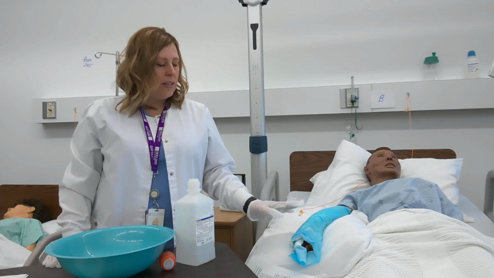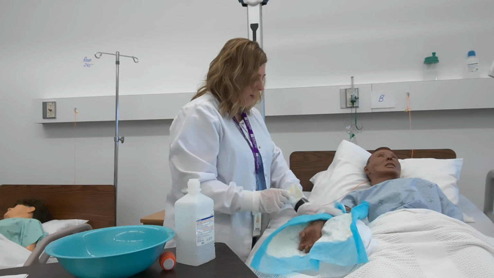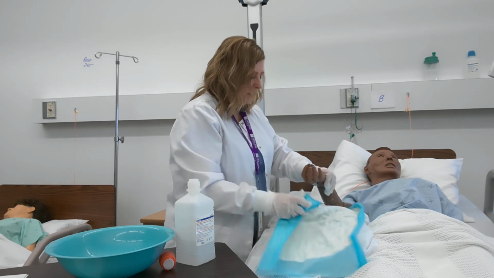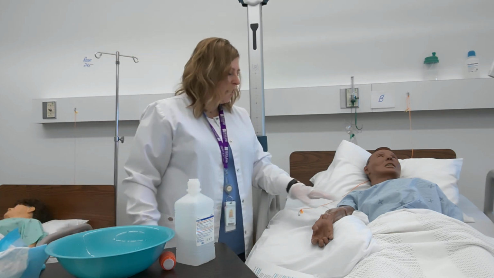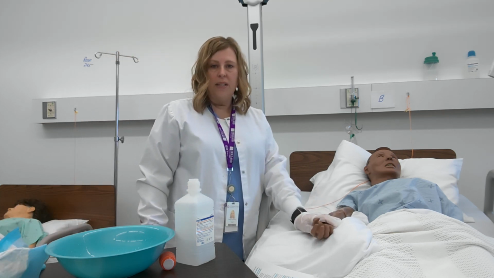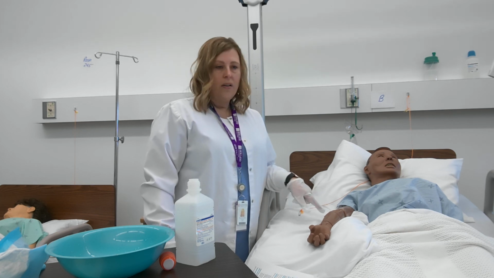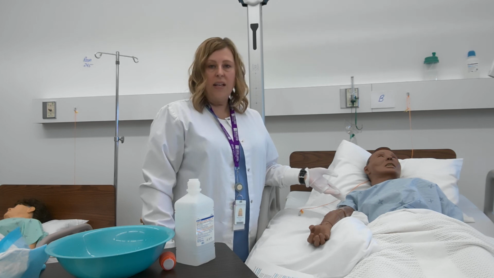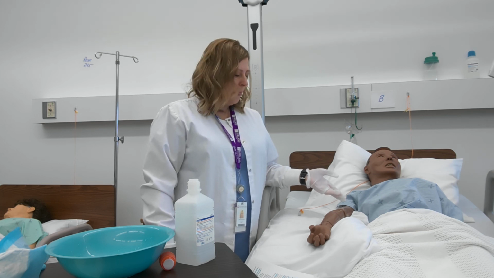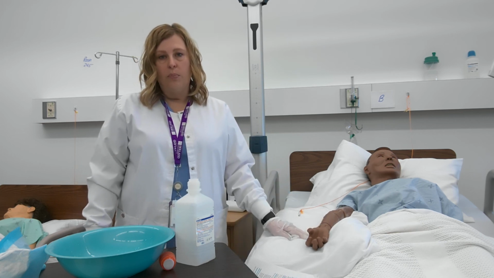Once the treatment is complete, I'll take this off completely, dry off the arm, and do a reassessment of that area. Again, I'm looking to see how well the treatment worked for what I was trying to do. Does that area look any better? Does the client complain that the pain is a little bit less than it was before? And then once I've done that, I'm going to document all of this in the interdisciplinary progress notes.